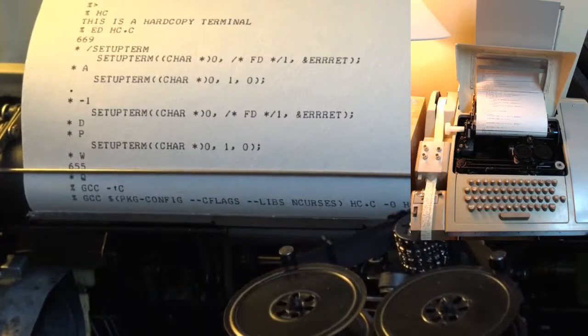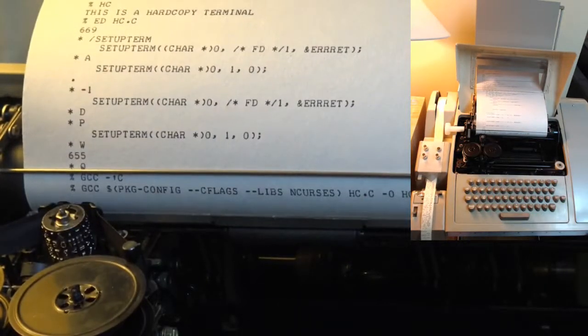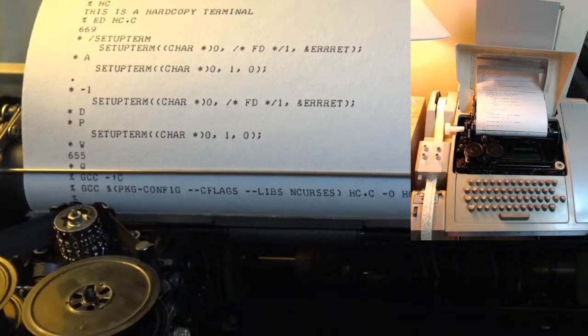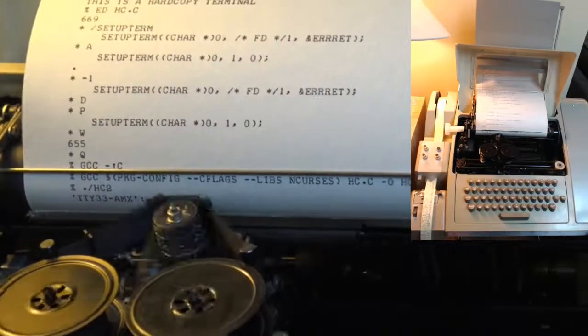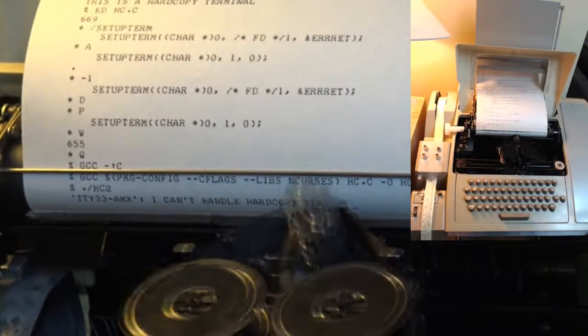And let's put the output to HC2. If this works. Boom.